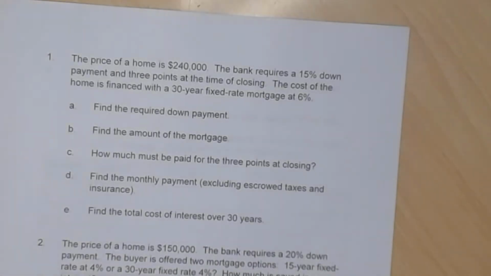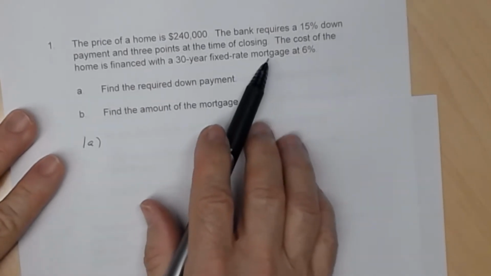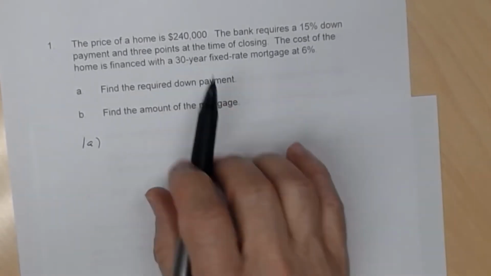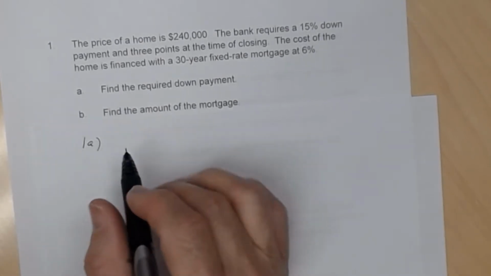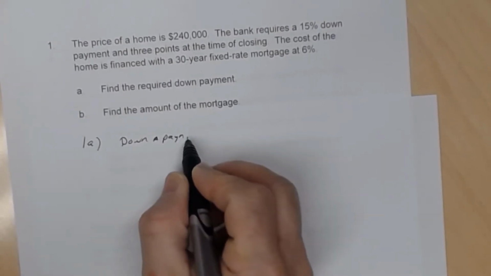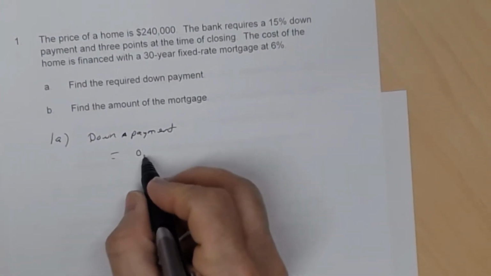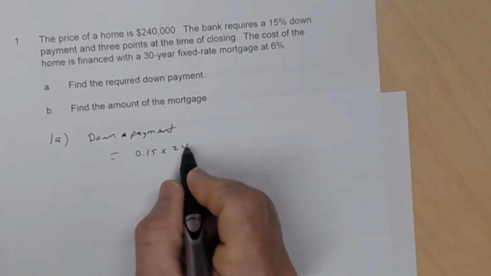Remember, in this problem, you are required to do a down payment. In 1A, the down payment is 15% of the price of the home. To find a down payment, as you've had experience with in previous lessons, you're going to say down payment will equal 0.15 of the price of the home, so of $240,000.